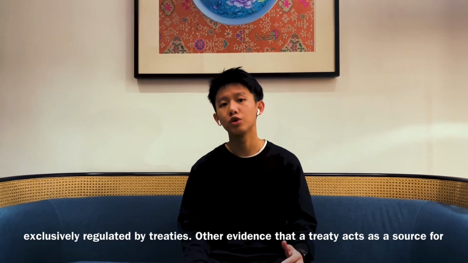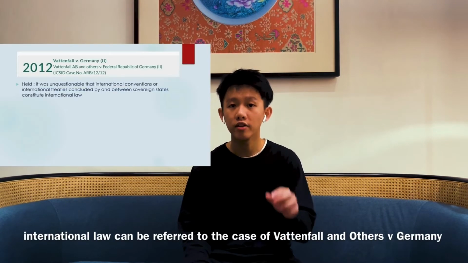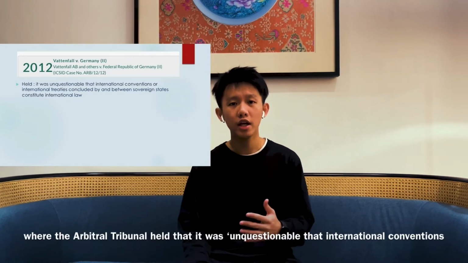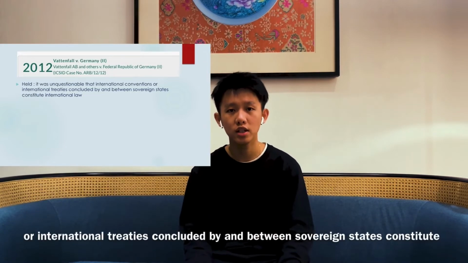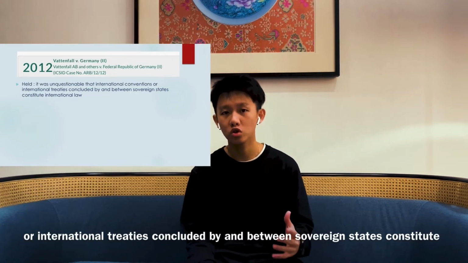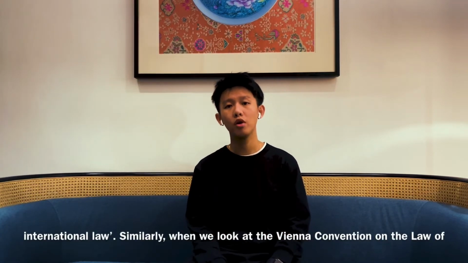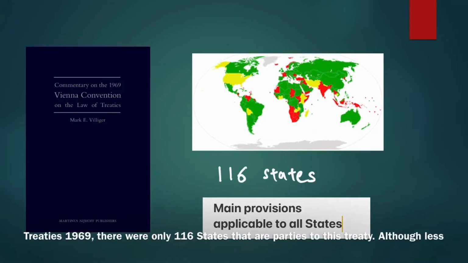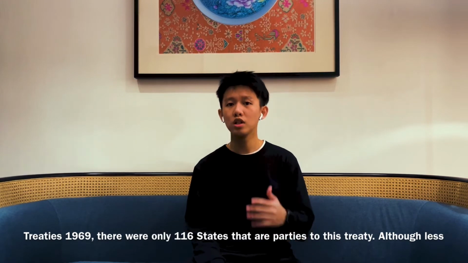Other evidence that a treaty acts as a source of international law can be found in the case of Valenfort and others against Germany, where the arbitration tribunal held that it was unquestionable that international conventions or international treaties concluded by and between sovereign states constitute international law. Similarly, when we look at the Vienna Convention on the Law of Treaties 1969, there were only 116 states that are parties to this treaty.